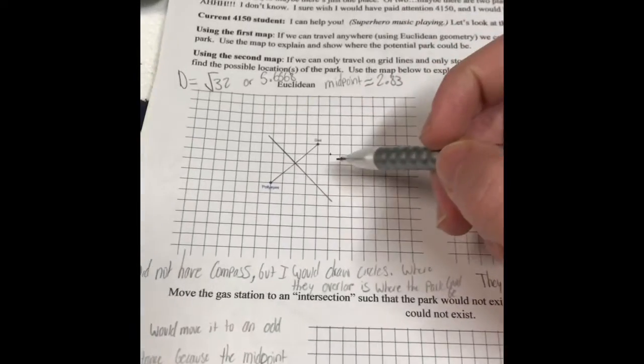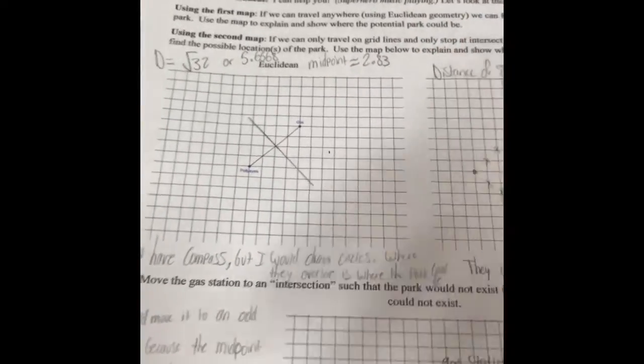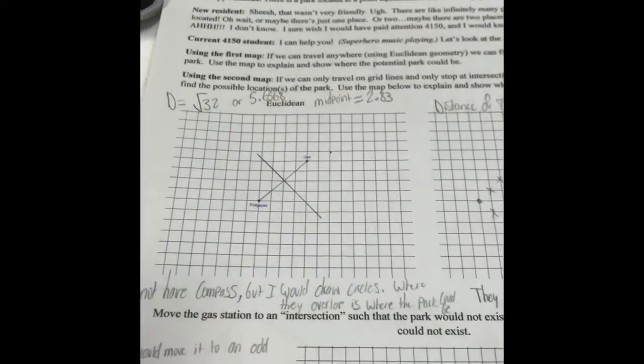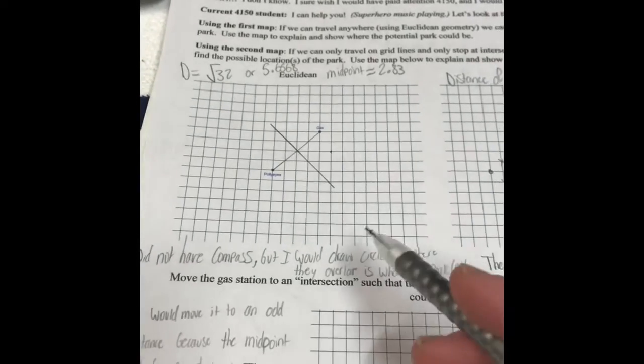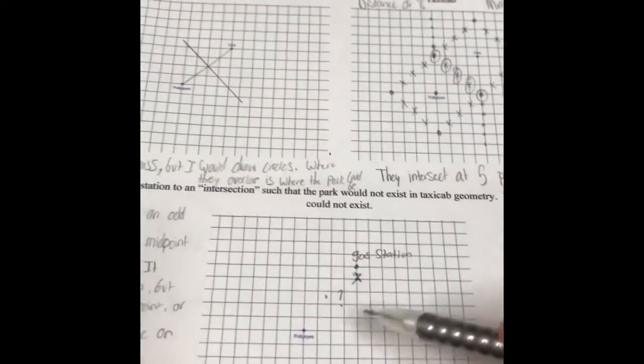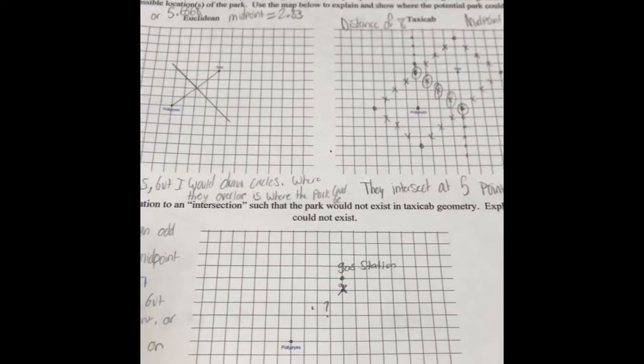So again, I did this in part A with Euclidean. You can see that even though distance is odd, it still works. But part B, distance is even, it works. If the distance would be odd, you would not be able to find it in taxicab.